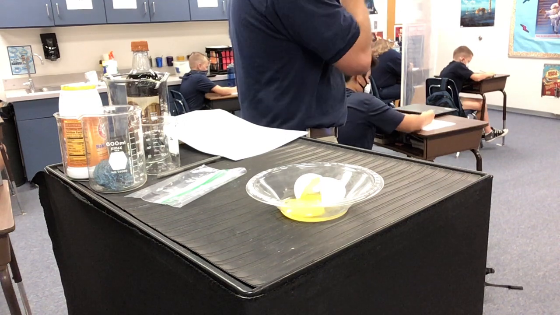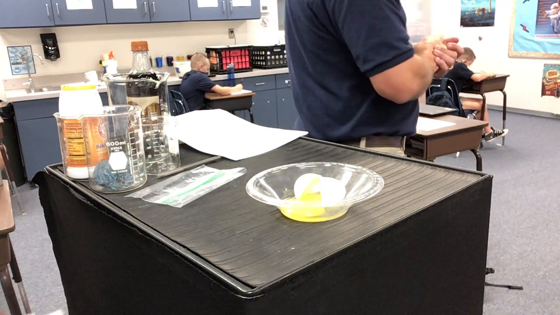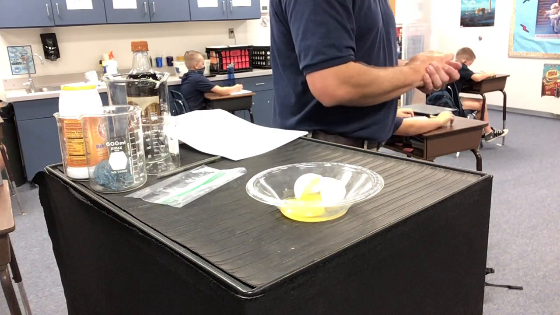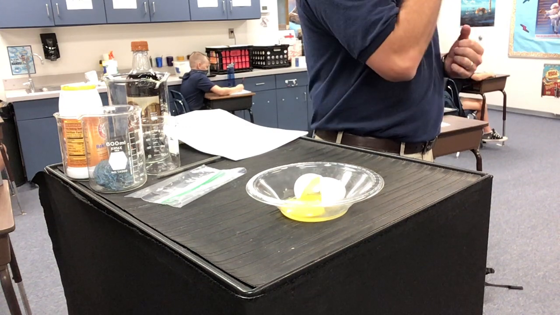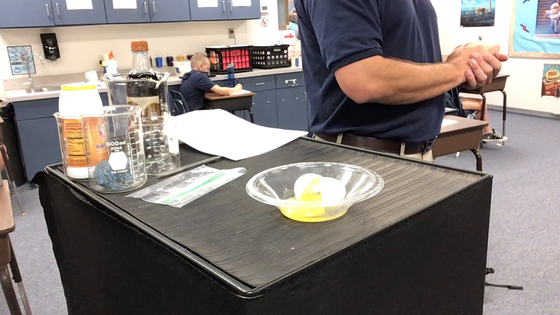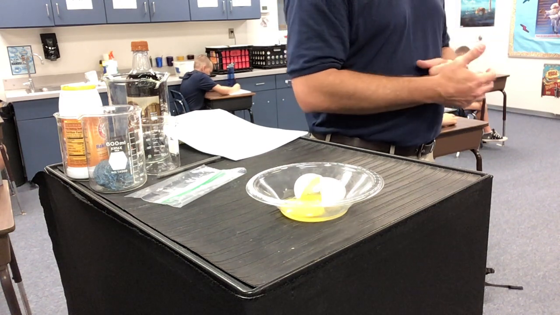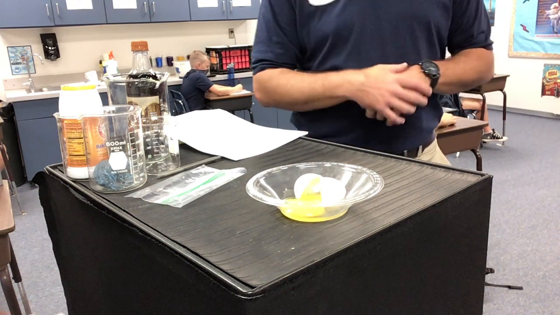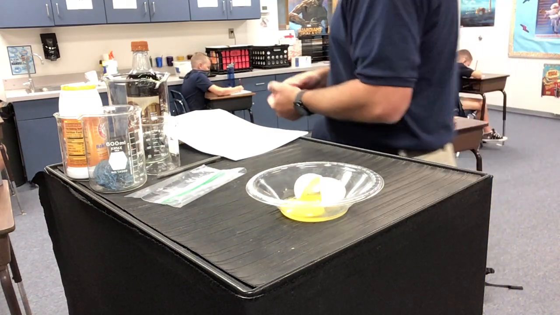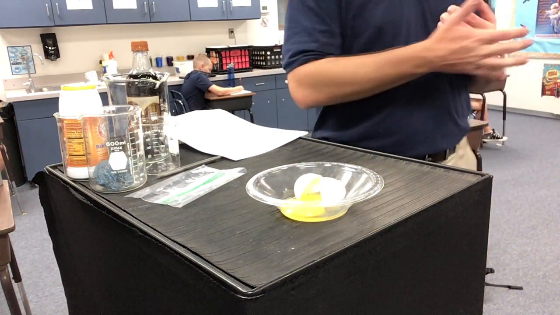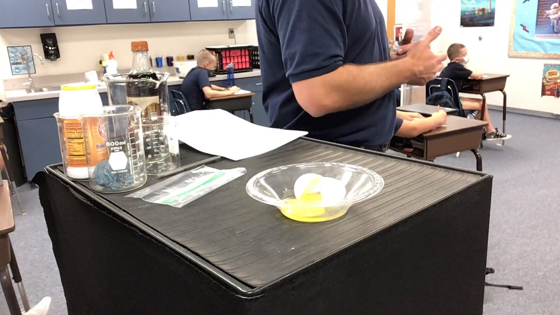If it made bubbles, put an X or a check there. If it has a different smell, put an X or a check there. If not, leave it blank. You should be able to fill out if it was a physical or chemical change, and then describe this. It is a physical change because this didn't happen. This is a chemical change because it did this, whatever.